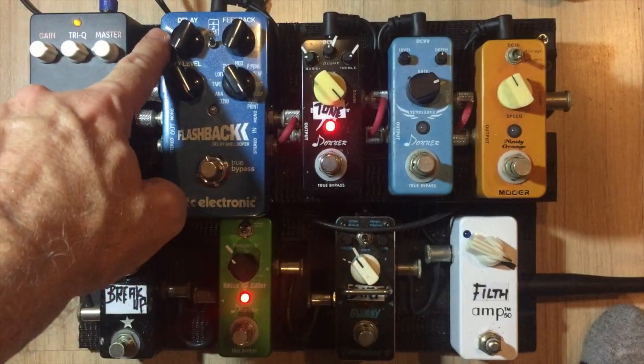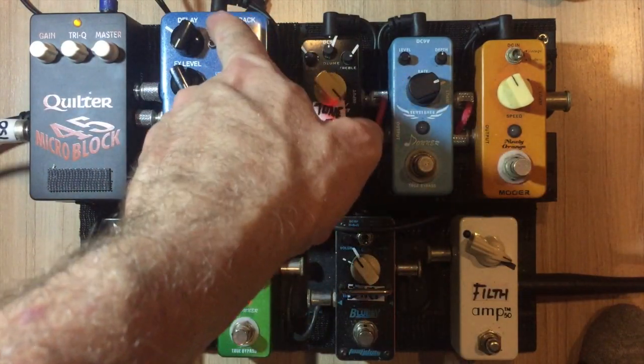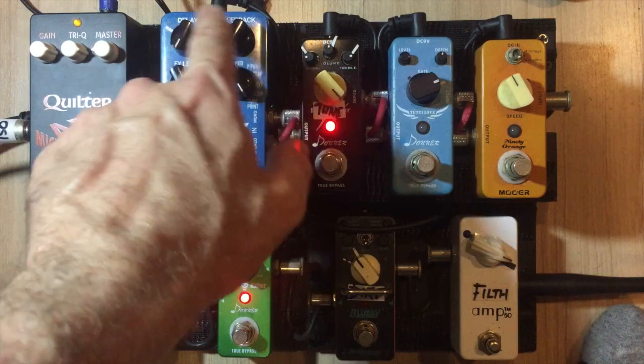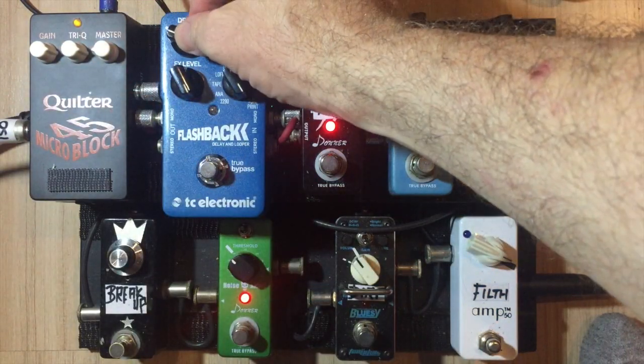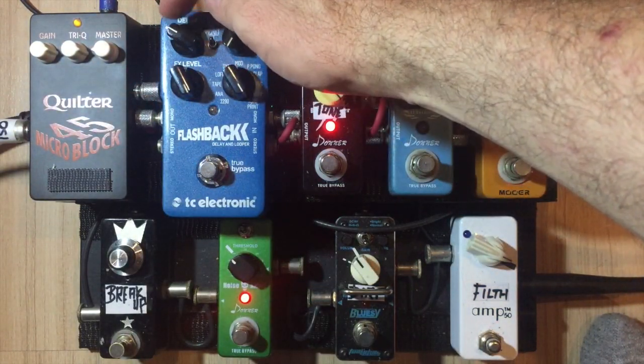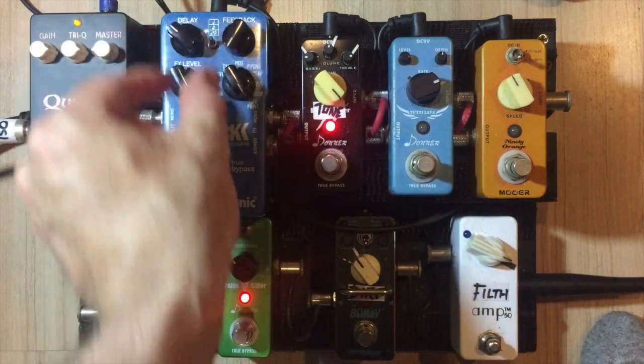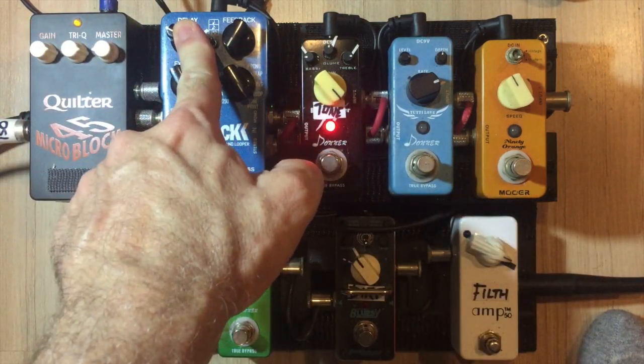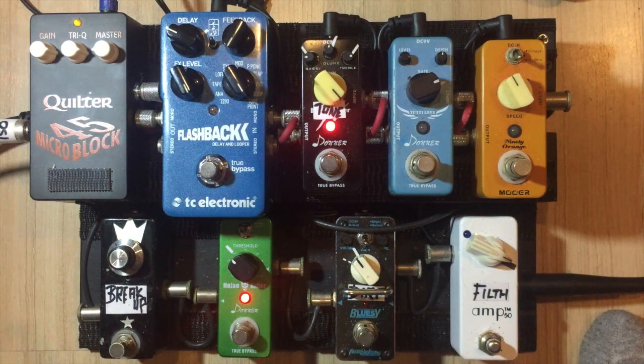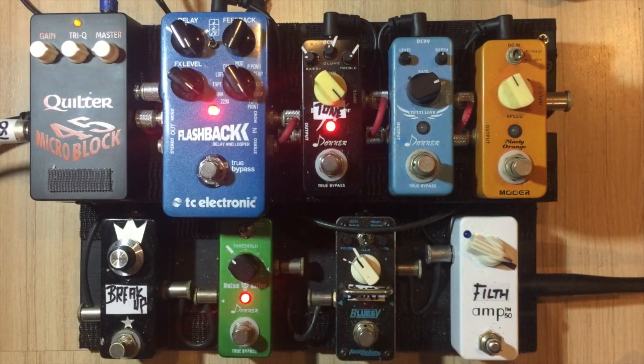You can see these 2 bits of white paper that I've stuck down here to mark about 10 o'clock and 2 o'clock. I've lined these up to be exactly the same as the position on the mapping graph on the Toneprint editor that you actually assign the spot values to. When I turn this knob to line up with the mark, I know that I'm exactly where I set my particular value for that preset.